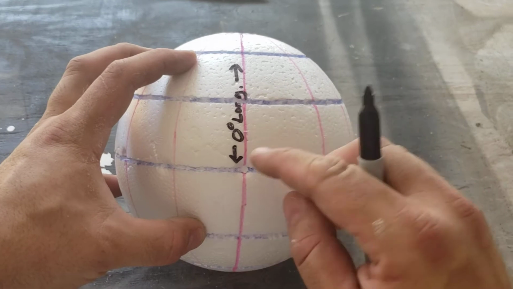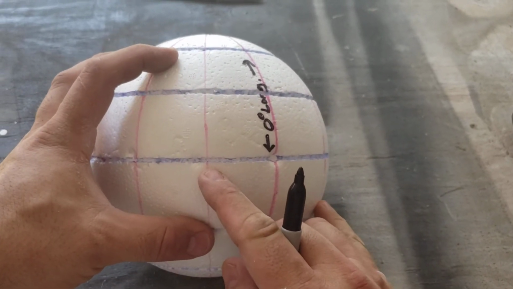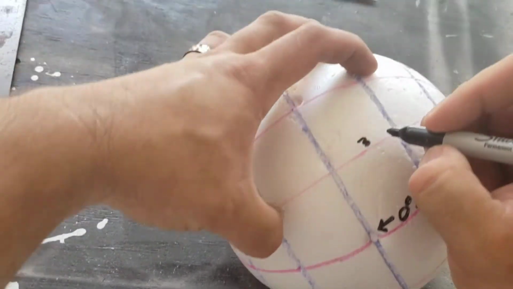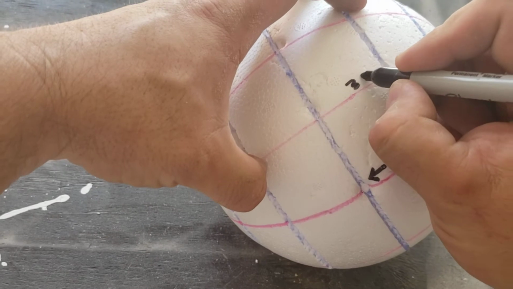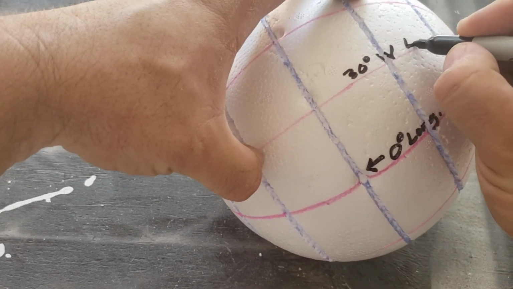Okay, so if I went to this line, I did them 30 degrees at a time. This would be 30 degrees west longitude.